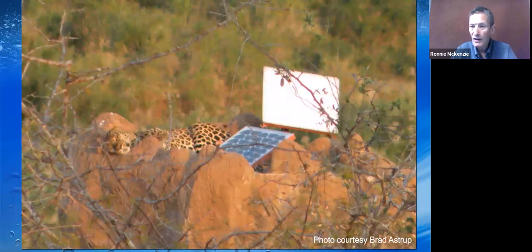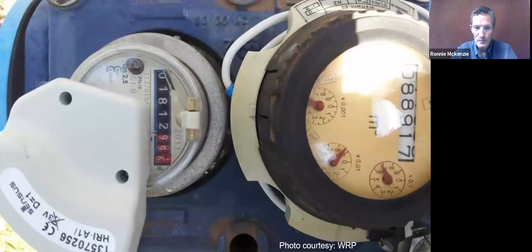This is another one that one of my colleagues, Brad, took a photo of when he was at the Kruger Park. It was a different logger. It did require solar panels. As I say, I personally don't like loggers that need solar panels because the solar panels will generally get stolen if you're anywhere near a residential area. In this particular case, it seemed to have its own protection squad in place, so it wasn't a problem.